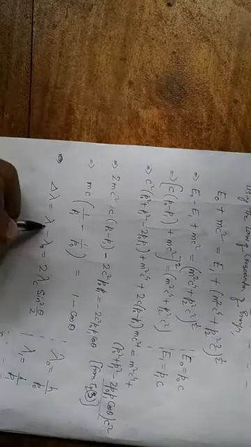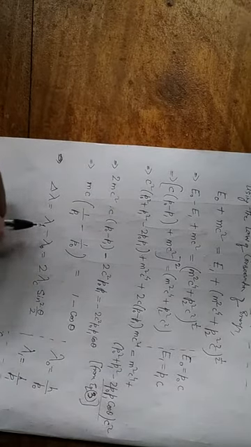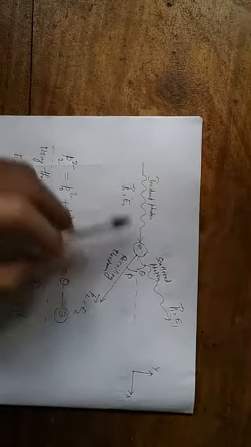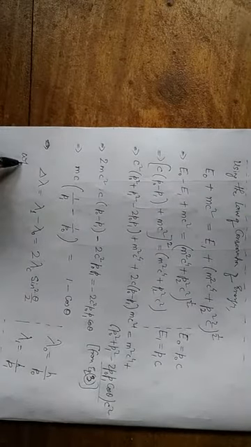Remember one thing, lambda 1 is the wavelength of the scattered photon, which is greater than the wavelength of the incident photon.